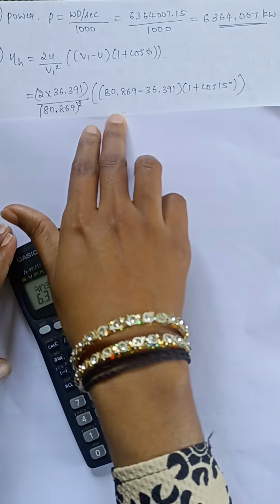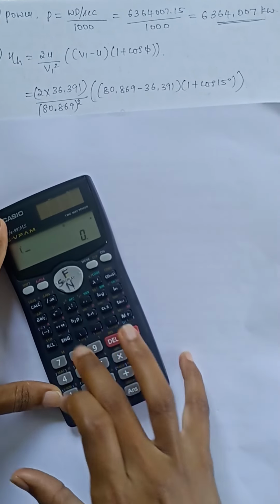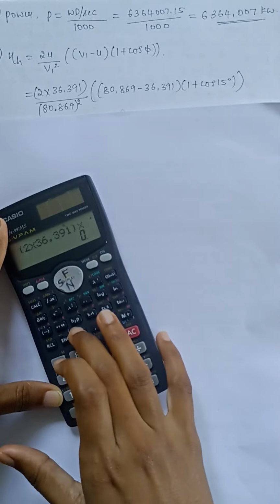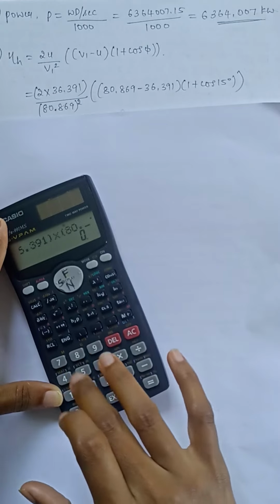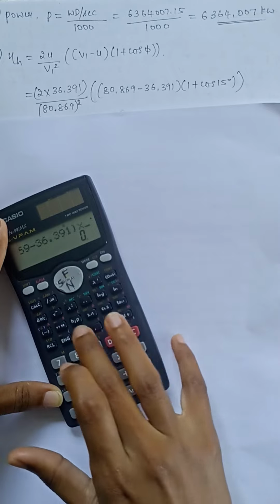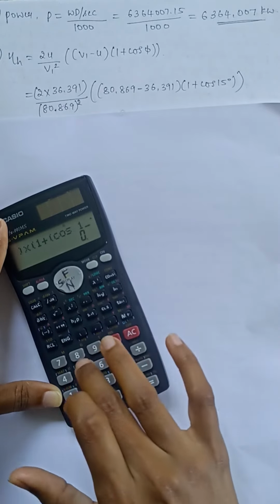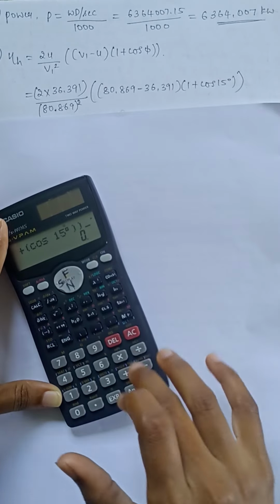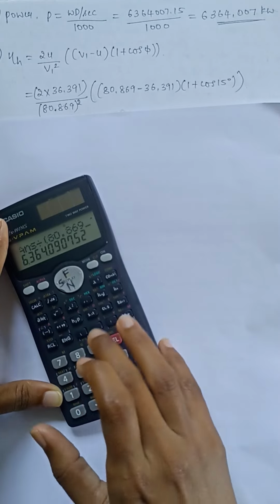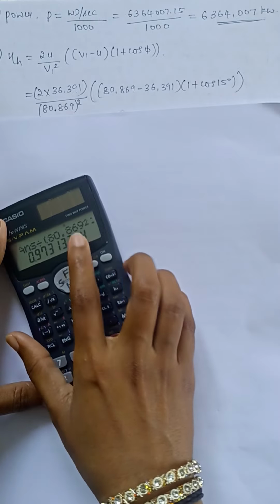On substituting all the values and on simplifying the whole term, let us see what we will get at the end. So 2 into 36.391 into, open the bracket, 80.869 minus 36.391, then into 1 plus cos of 15, then divide the whole term by 80.869 whole square. So we will get 0.973.